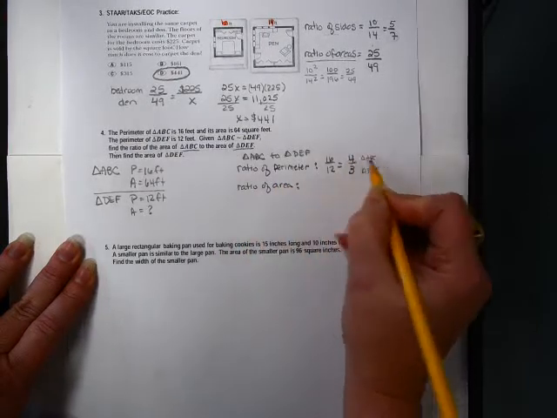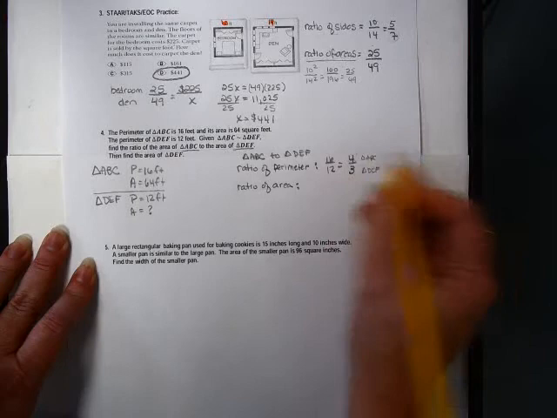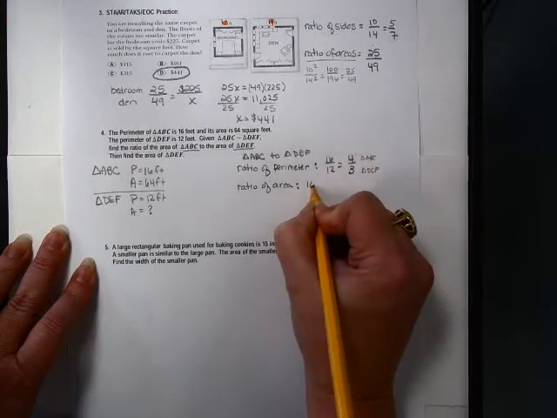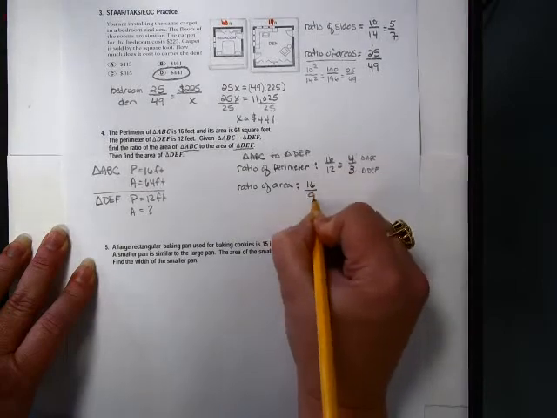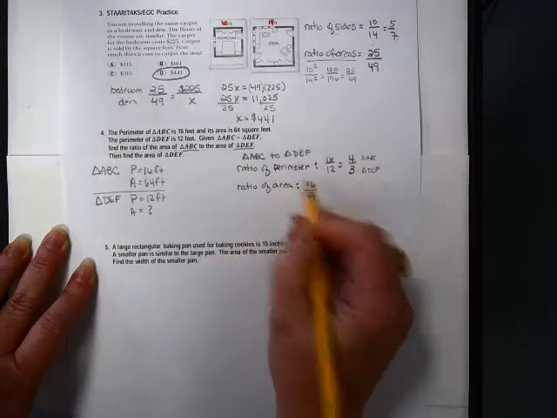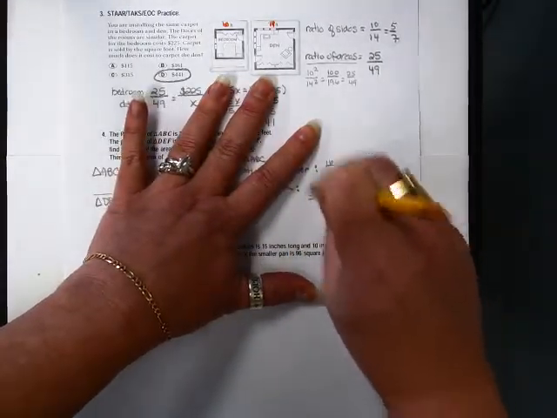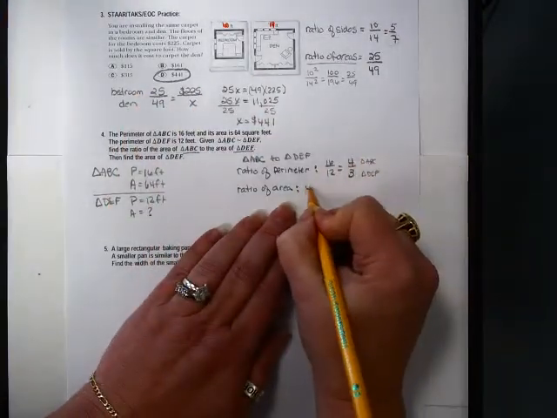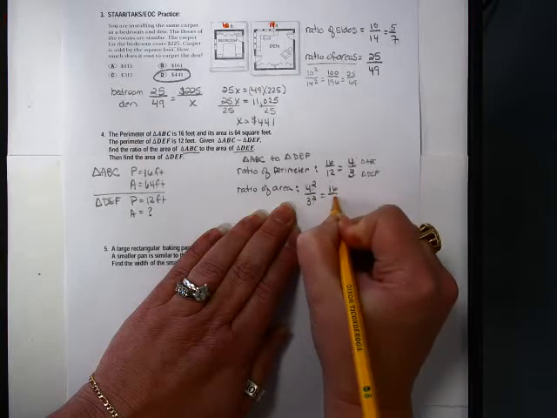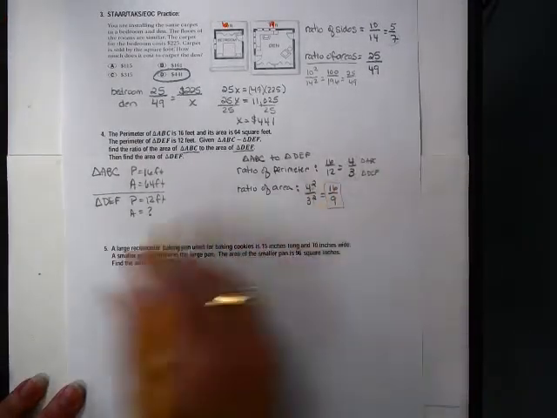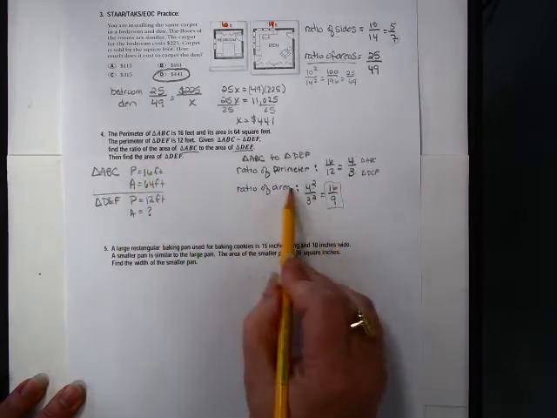Okay, so 4 squared, that's going to be 16, and 3 squared is going to be 9. So the ratio of the areas, now let me write that out for you so you can remember where you got it from. 4 squared over 3 squared, that's going to be 16 over 9. Okay, so this is the one that I want to use in order to find area because this is squared.